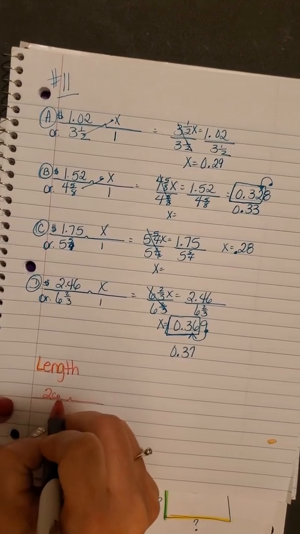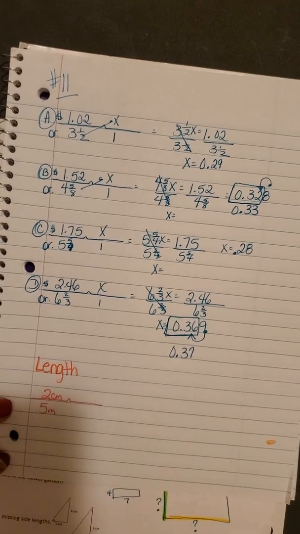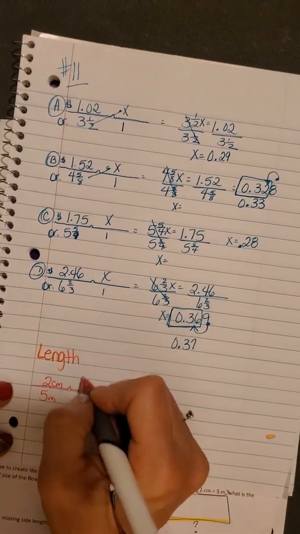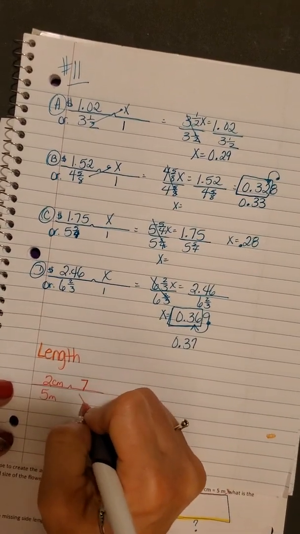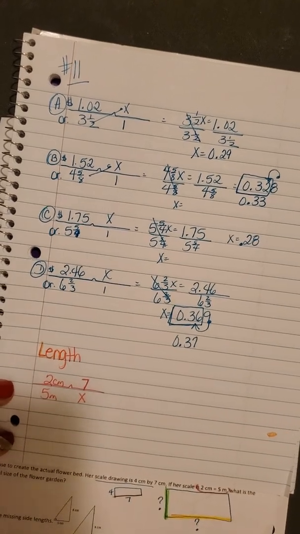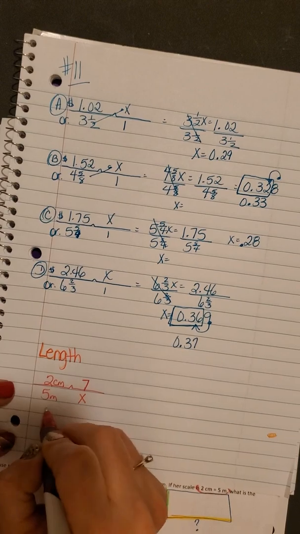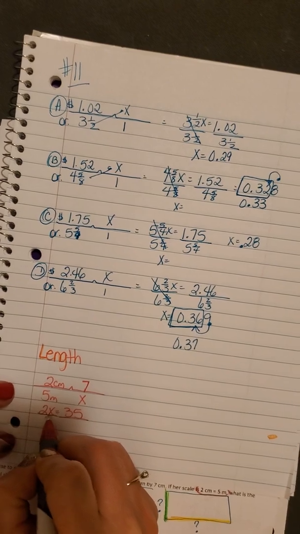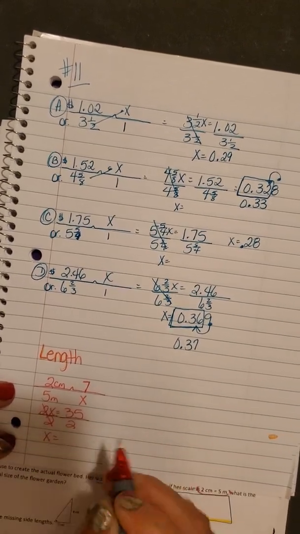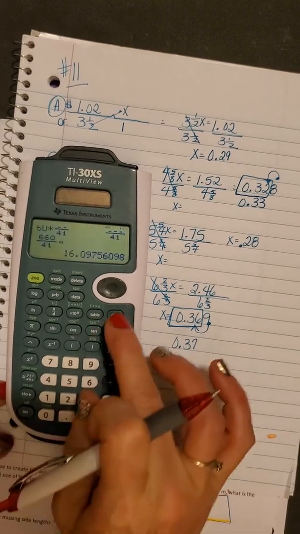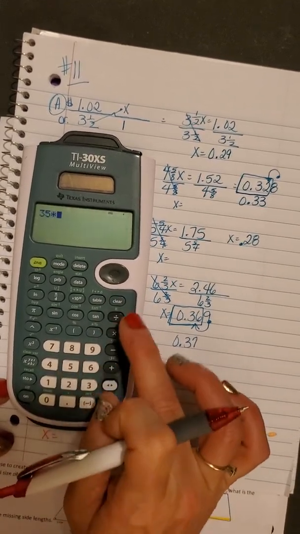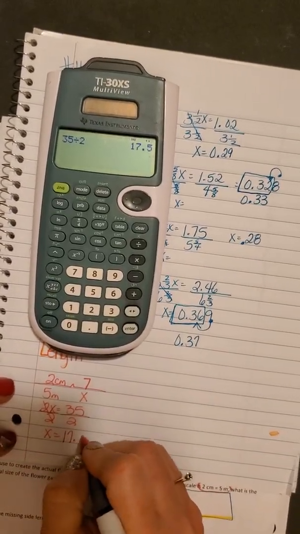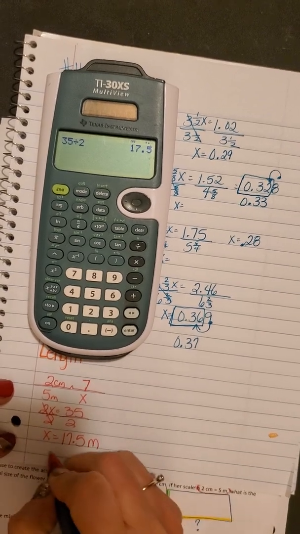I'm going to use my scale. So first I'm going to find the length. That's red. Length. So I'm going to use my scale. 2 centimeters to 5 meters. And I know that my little one right here is 7 centimeters. How many meters is that? So we're trying to find the meters. So 2x equals 35. Divide both sides by 2. And x equals 35 divided by 2, which is 17.5 meters. And that's your length.